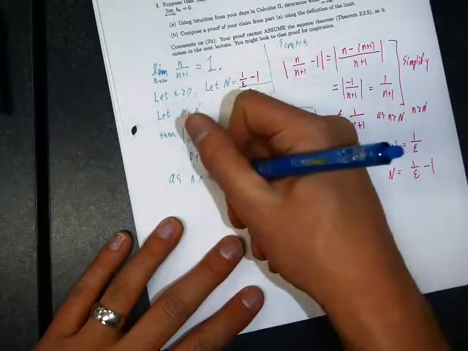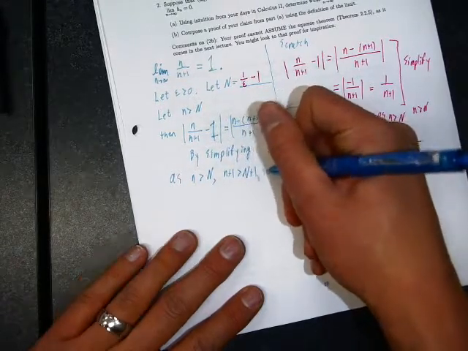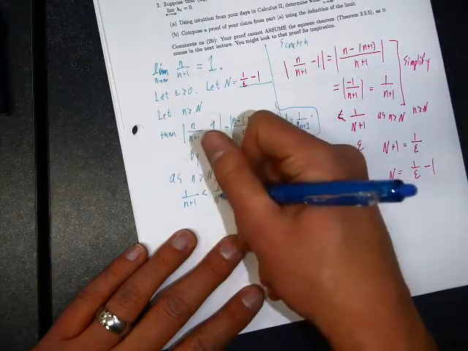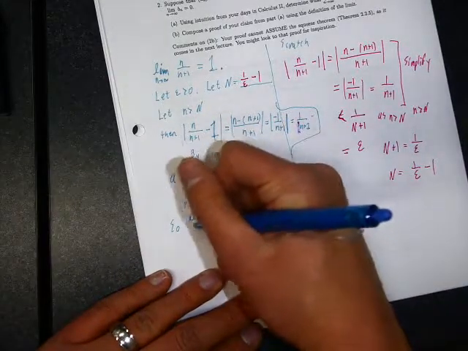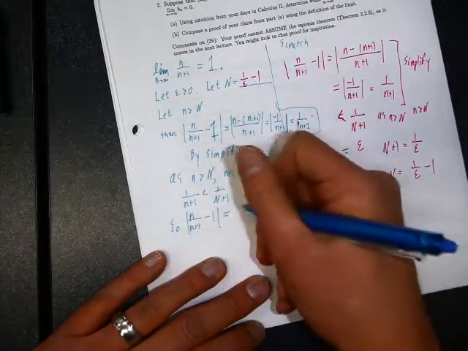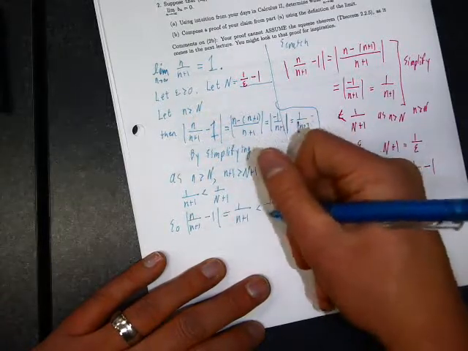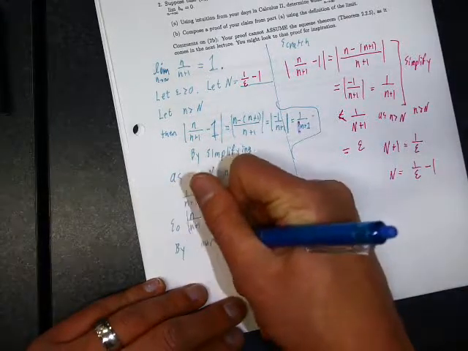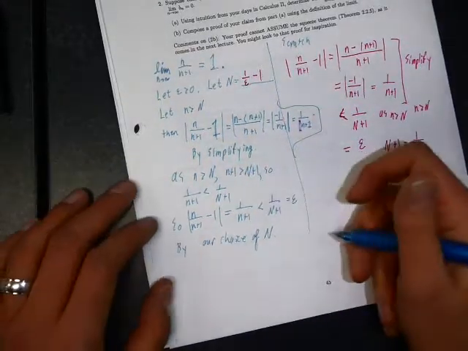As little n is bigger than big N, little n plus 1 is bigger than big N plus 1. So 1 over little n plus 1 is less than 1 over big N plus 1. So n over n plus 1 minus 1, we've simplified down to 1 over n plus 1, is less than 1 over big N plus 1, which is equal to epsilon by our choice of big N. Nice.